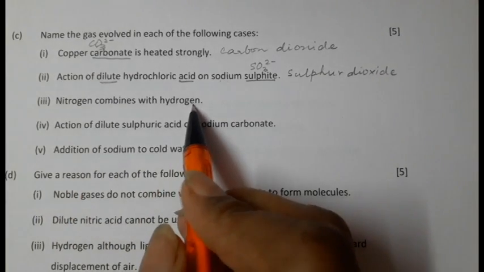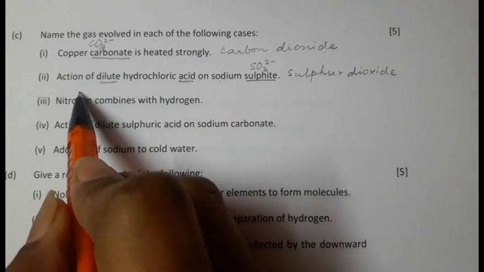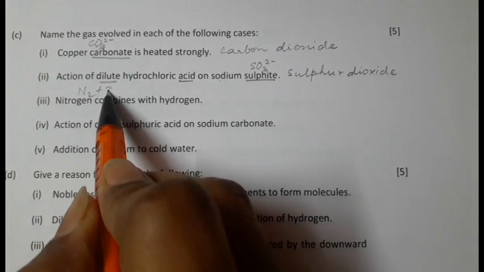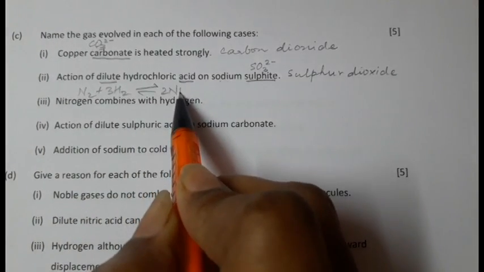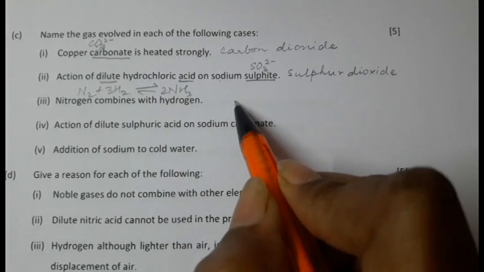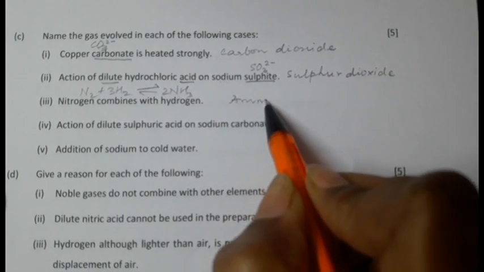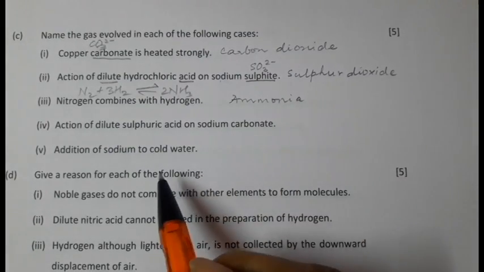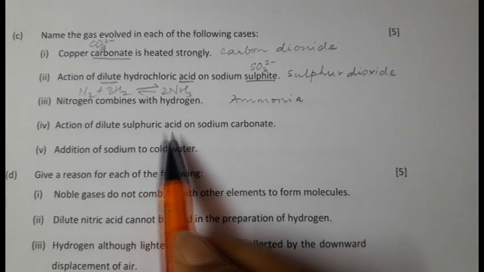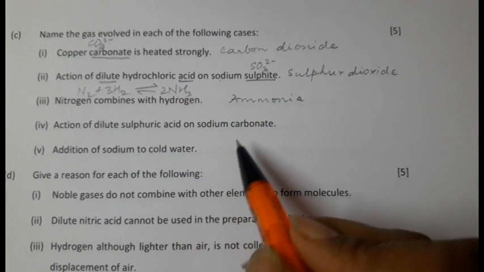Nitrogen combines with hydrogen. You know this reaction, N2 plus 3H2, reversible arrow, gives you 2NH3. And what gas is that? That's right. It is ammonia. Action of dilute sulfuric acid on sodium carbonate.